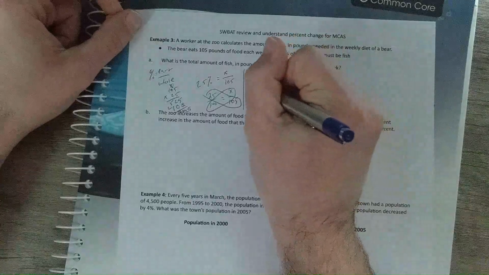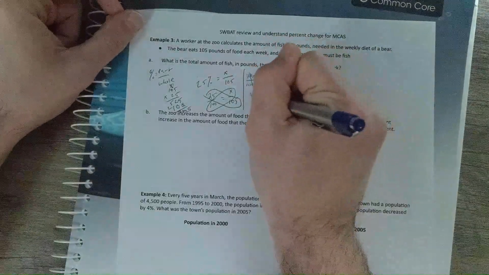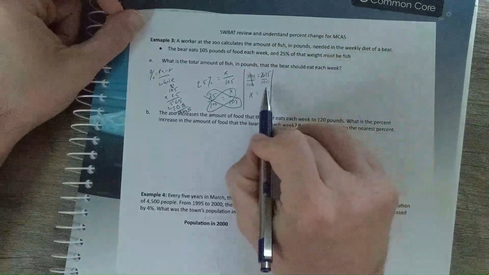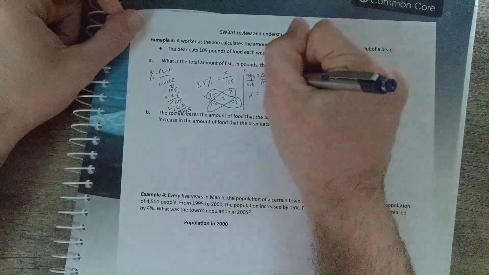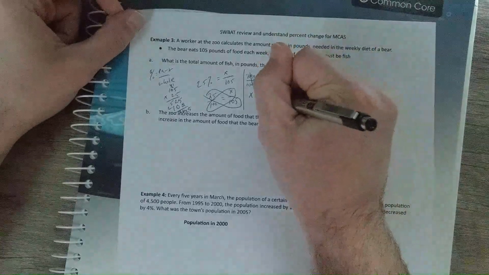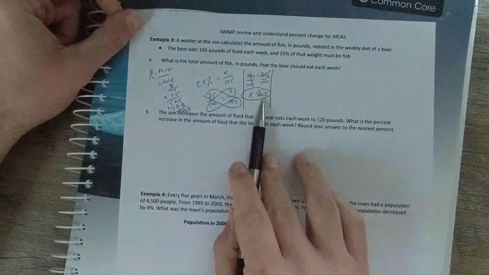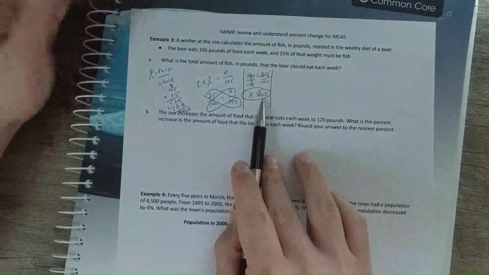And so now we just divide both sides by 100. We're left with x is equal to, remember when we divide by 100, it just means we move the place value over twice. So this is 26 and 25 hundredths. That means the bear eats 26 and 25 hundredths pounds of fish.